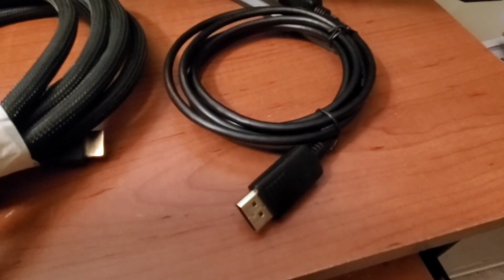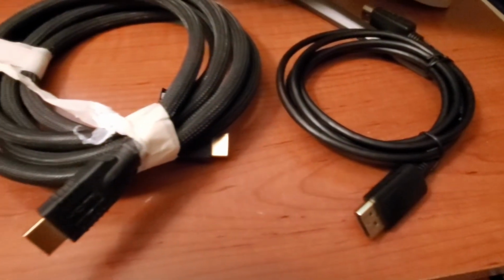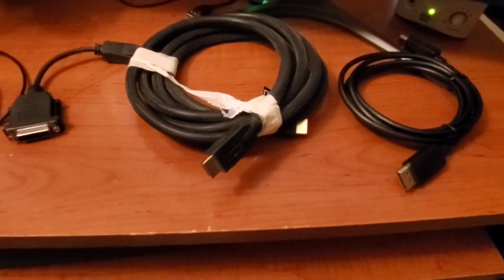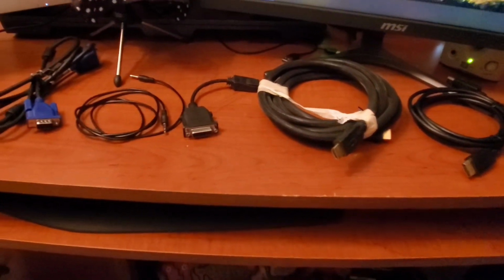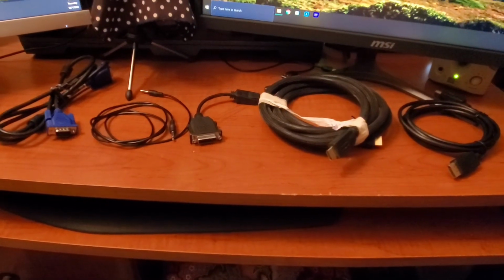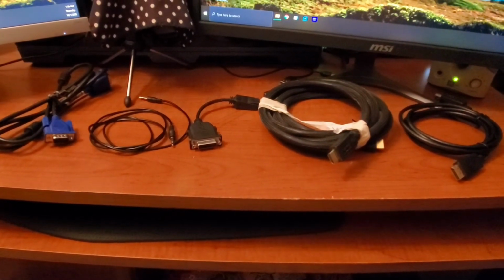And that's pretty much about it. Those are your 4 different types of cables and the differences that you have with each of those. So I hope this helps you guys out and understand the different types of cables.